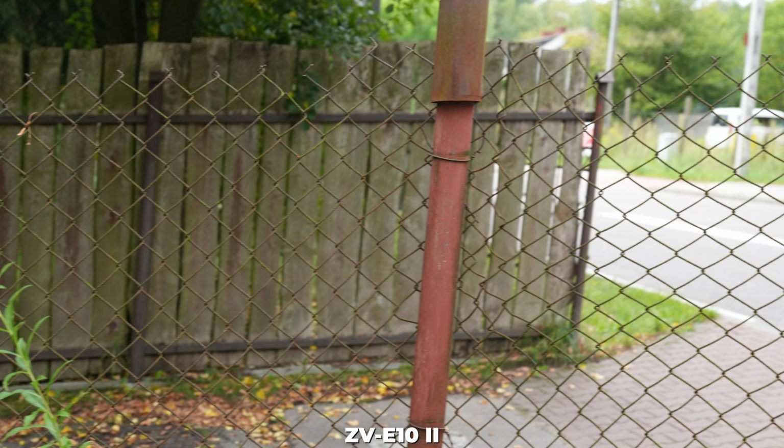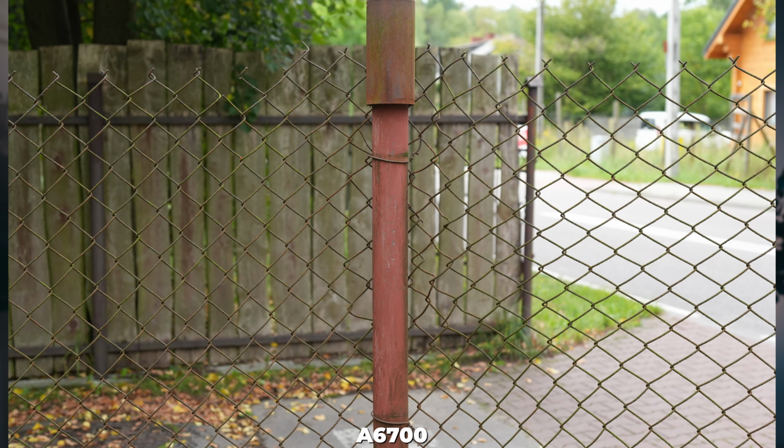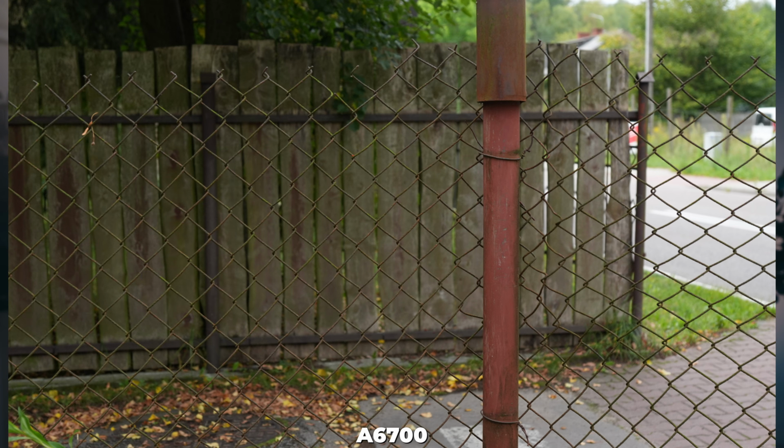Third problem is no mechanical shutter in Sony ZV-E10 Mark II. This can be a problem, especially if you are planning sports events or high-movement photography. In that case, you will probably experience a rolling shutter effect because of that electronic shutter that isn't fast enough. On the other side, Sony A6700 has a mechanical shutter, so this rolling shutter problem will be reduced to a minimum.